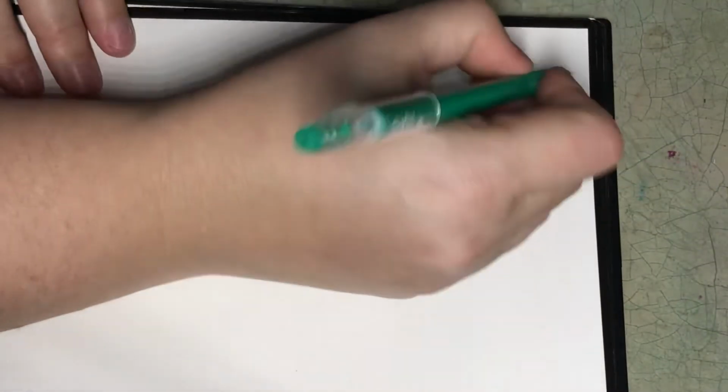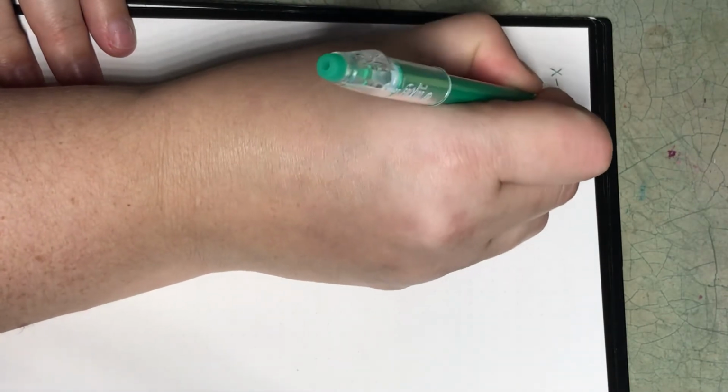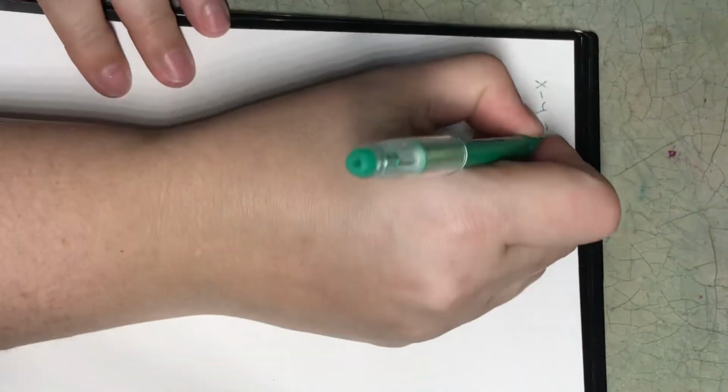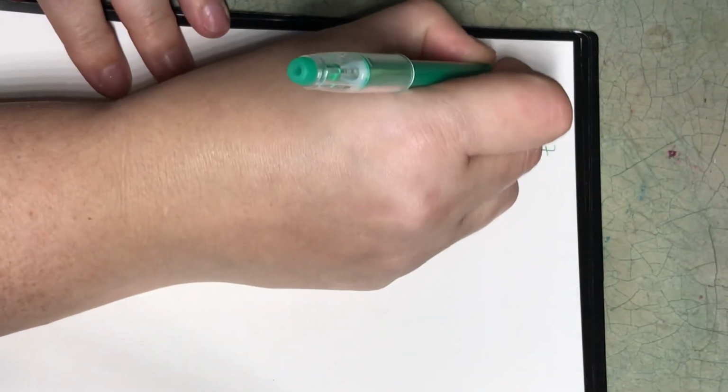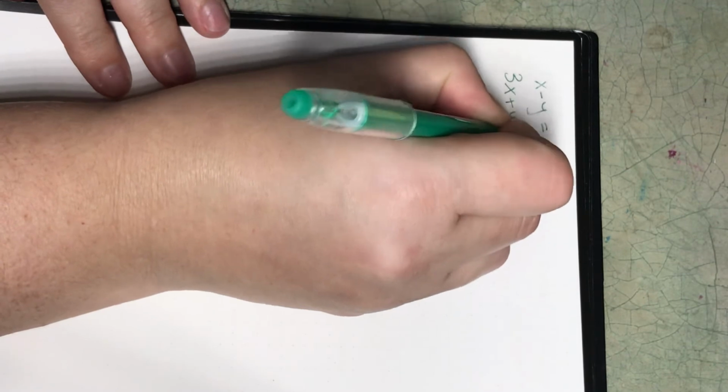So, same system: x minus y equals 7, and 3x plus y equals 1.